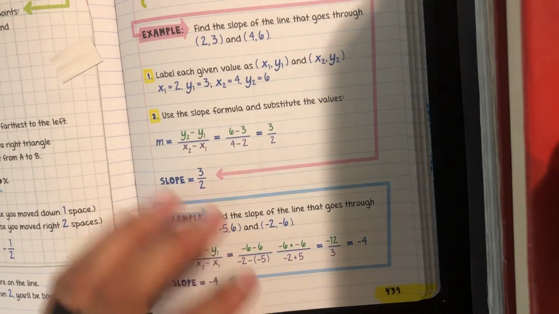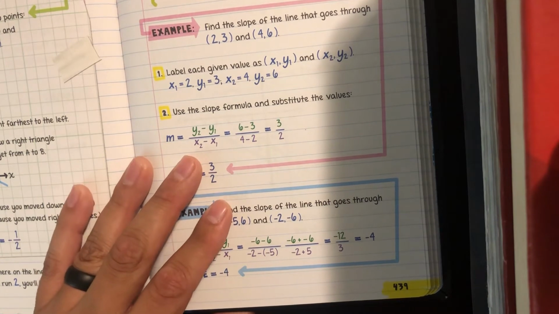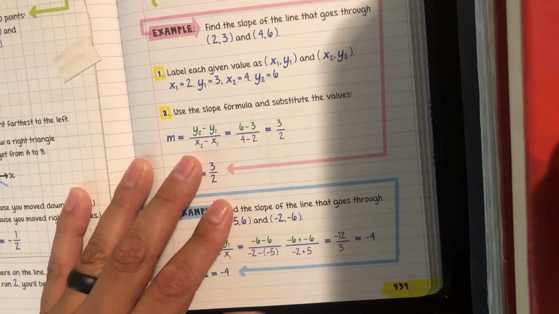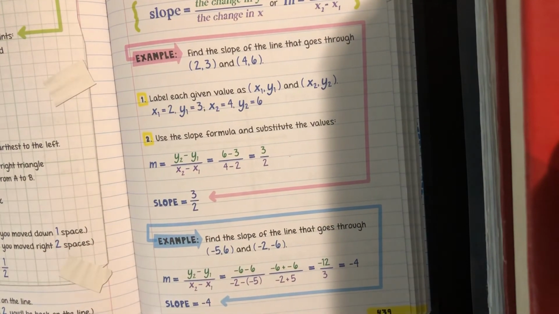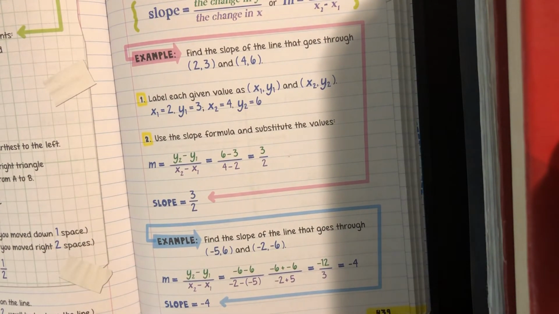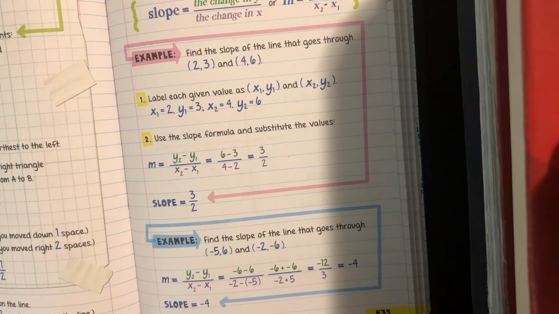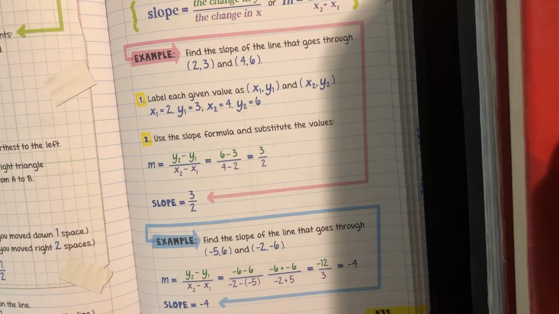Now, there's a couple formulas that you can use to find slopes. And anytime you know a couple points within a line, you can use those points to solve for the slope.